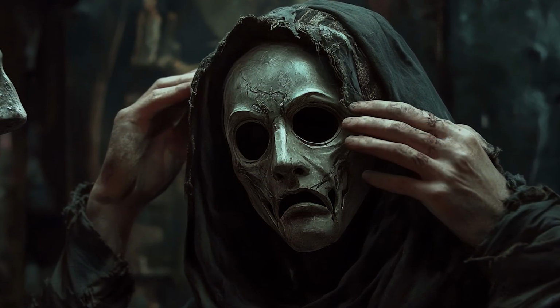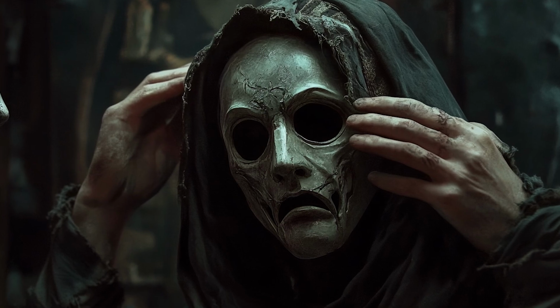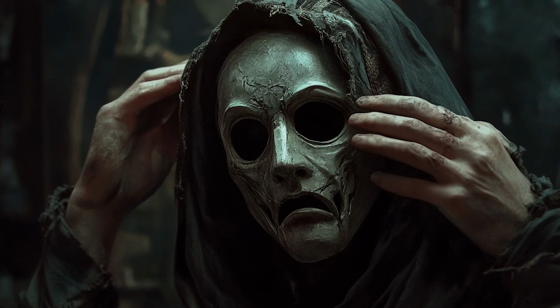Imagine the party's loyal guide, who has been with them through thick and thin, suddenly tearing off their mask to reveal they are the infamous villain they've all been hunting all along. This shocking revelation can lead to intense emotional responses from the players, fueling their motivation to seek justice or revenge.